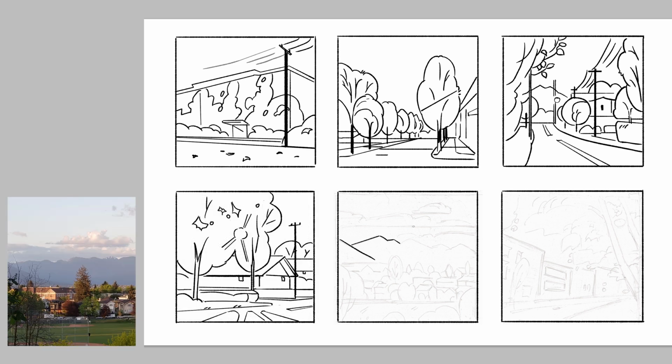For the fifth composition, what I really like about this view is that we see the Grand Mountain behind the city of Vancouver. I want to go for a very flat and graphic style for the foreground houses, so you'll see that I'm just simplifying everything into almost geometric shapes.